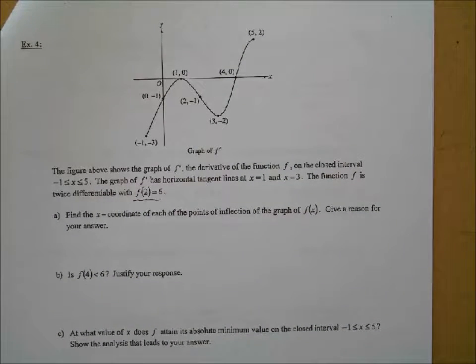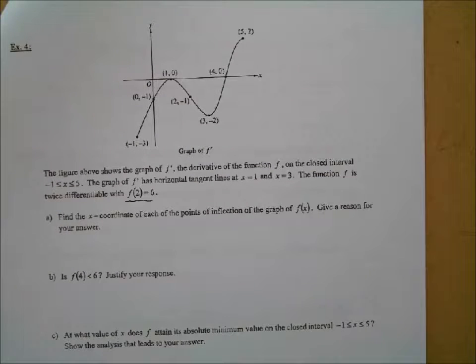Okay. So question A asks us to find the x coordinate of each of the points of inflection of the graph of f. Give a reason for your answer. Okay.